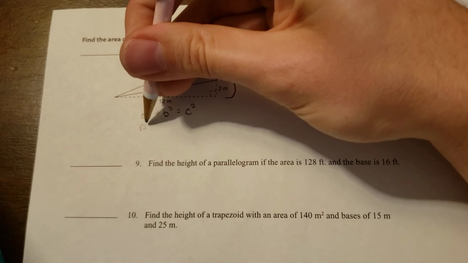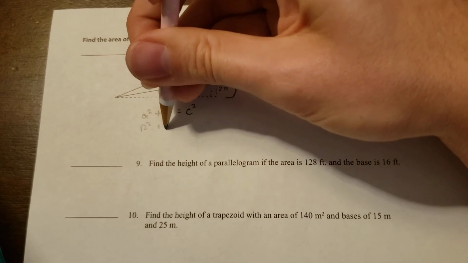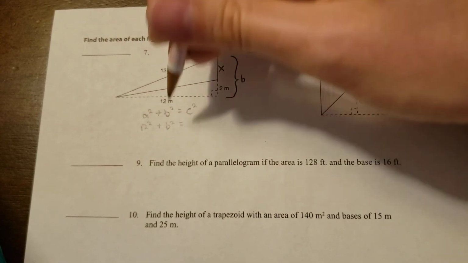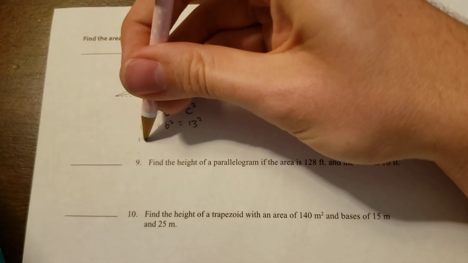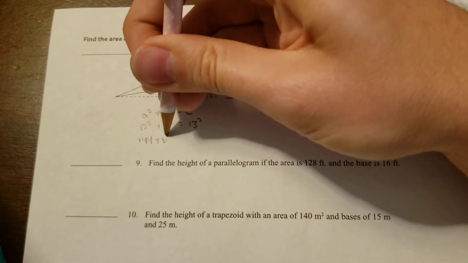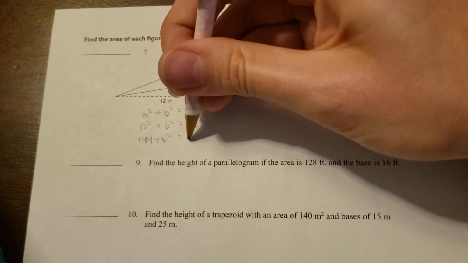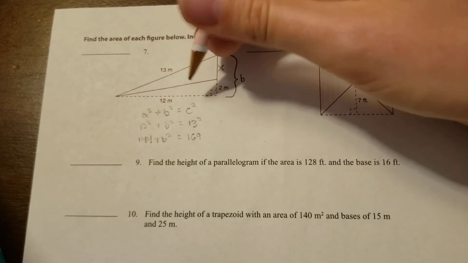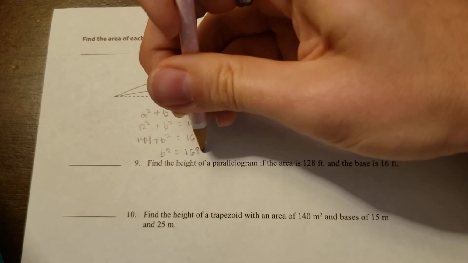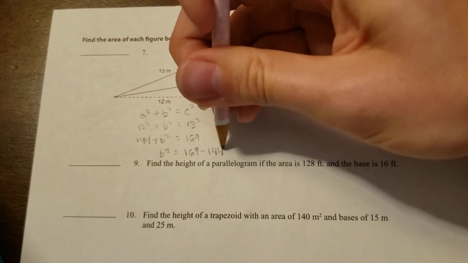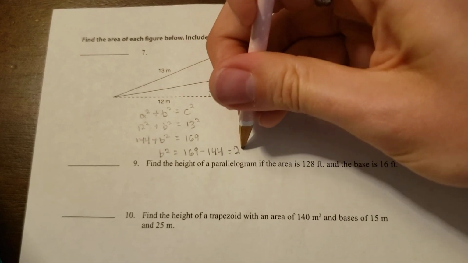So 12 squared plus b squared equals 13 squared. That's 144 plus b squared equals 169. B squared equals 169 minus 144, which is 25.